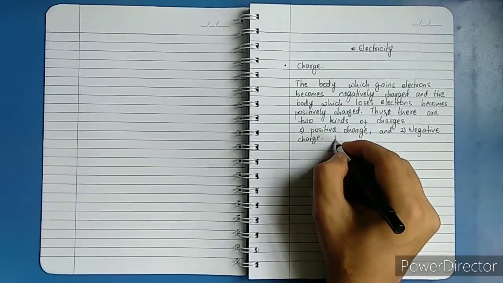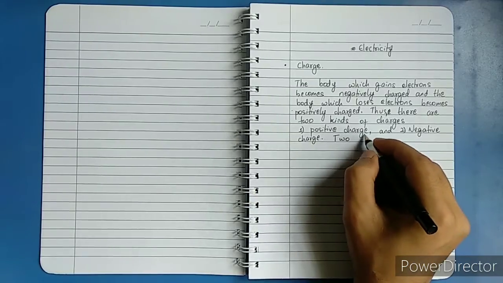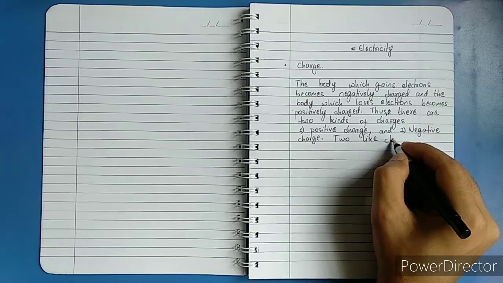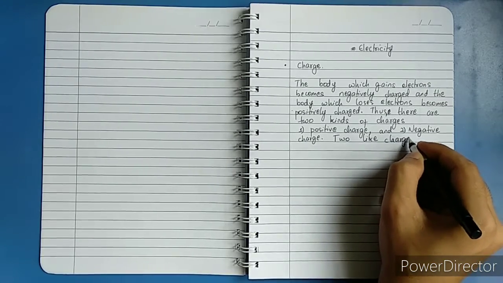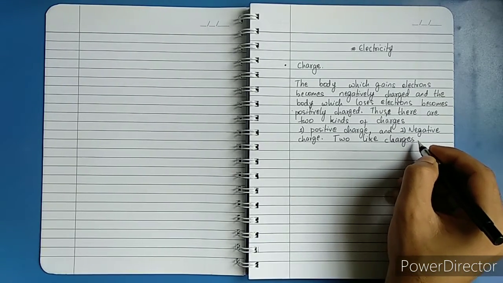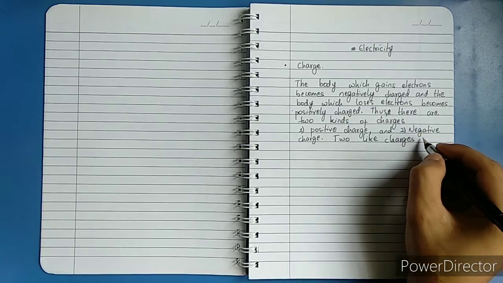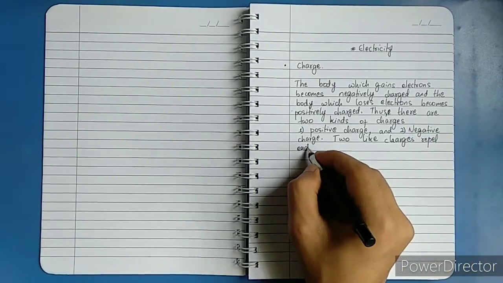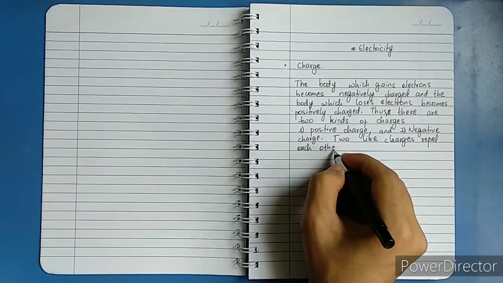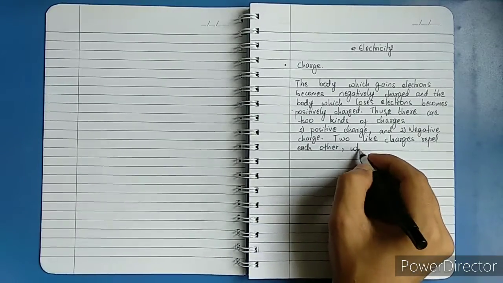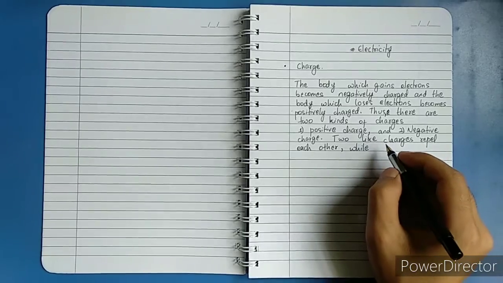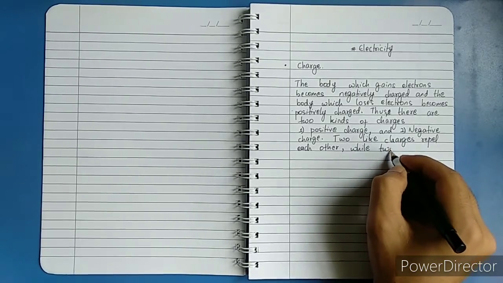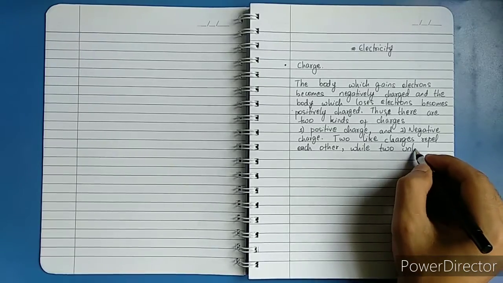We also know that two like charges, like a positive charge and a positive charge, will repel each other, while two unlike charges, like positive and negative, two different types of charges, attract each other.